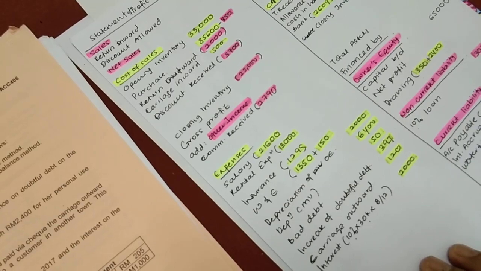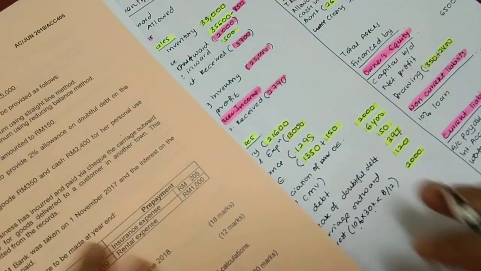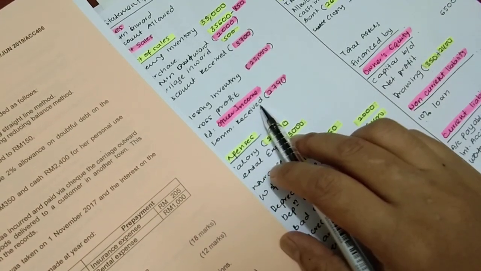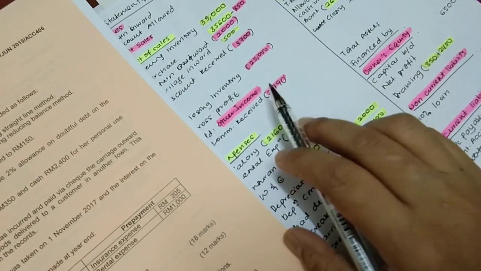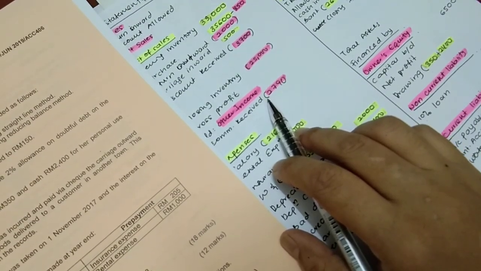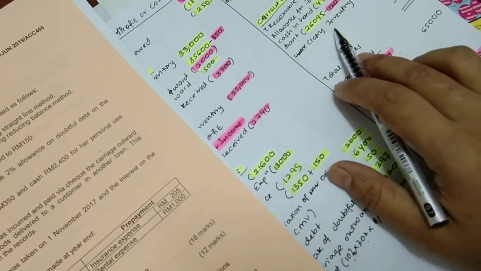And then commission received, you have accrued. Accrued commission received means you should receive the 210, but you have not received it yet. So if you have not received it yet, it is not recorded here. If you receive money, it becomes your current asset, your money, be it bank or cash.